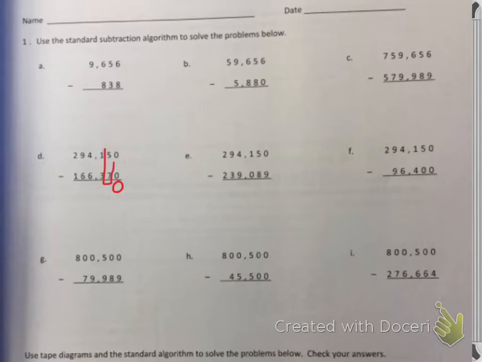5 subtract 7. I do not have enough, so I have 5 dots. I want to subtract 7. I can't do that, so I'm going to have to unbundle, make this 0, and this 5 becomes 15. Now I can subtract. 15 subtract 7, that is 8.